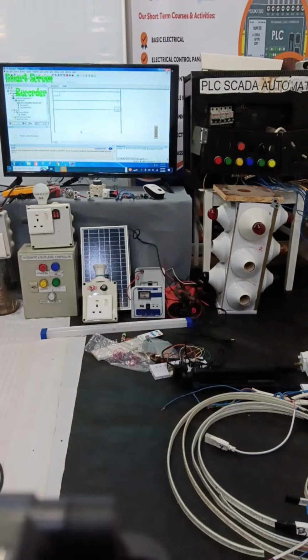Now we will give variables, new variable, boolean. The first one is start. Here you have to give a reference address, this type of input. This is a discrete input or digital input. Now you can see it is assigned the number I1.